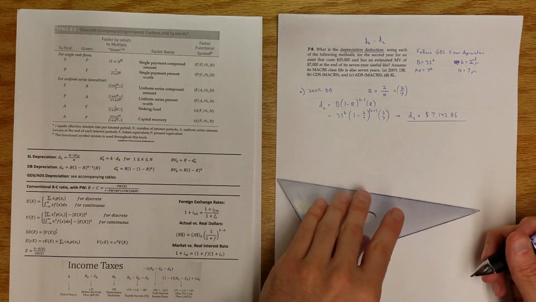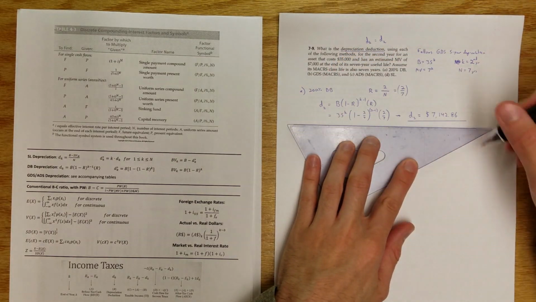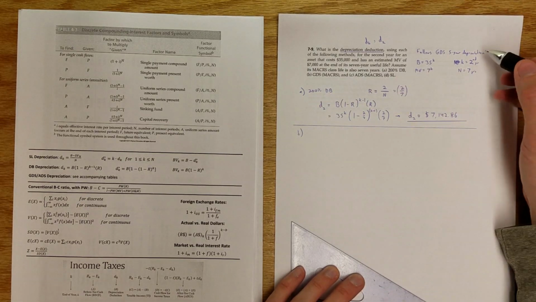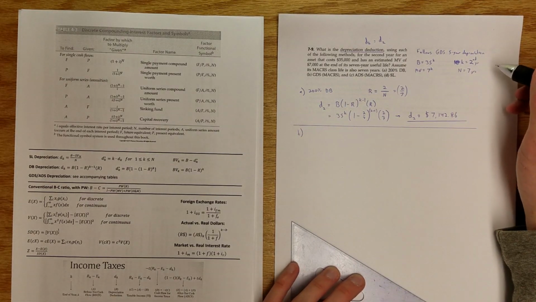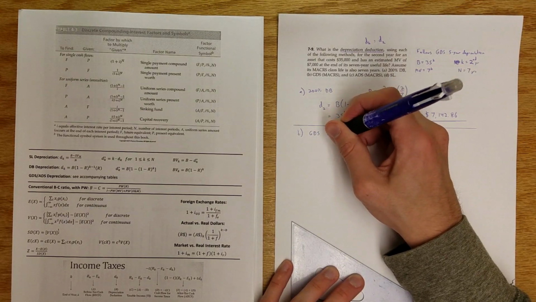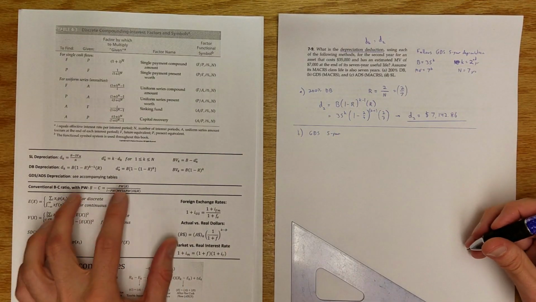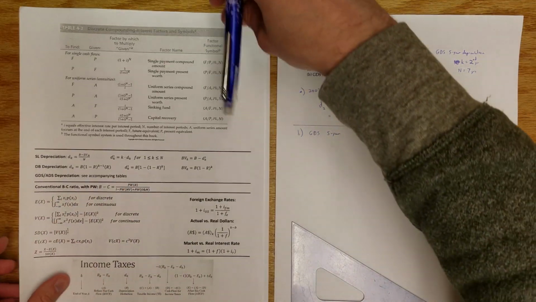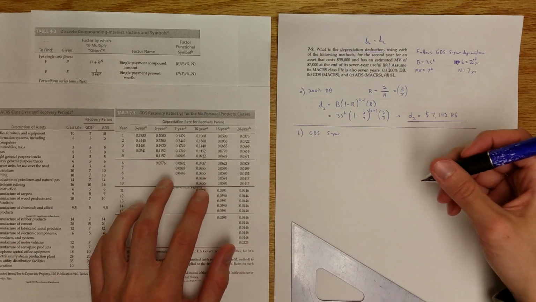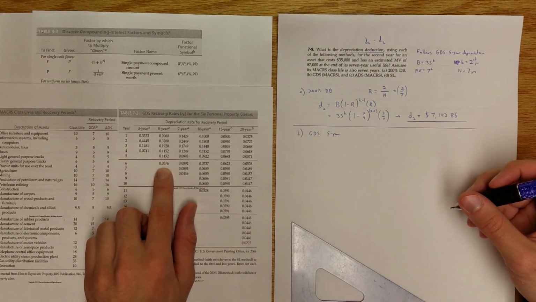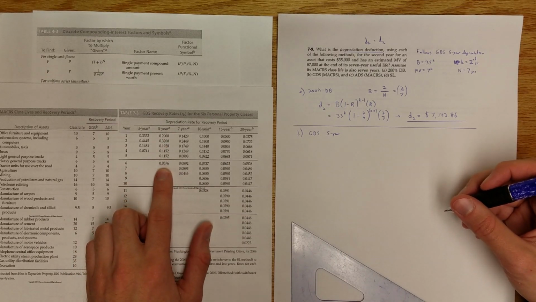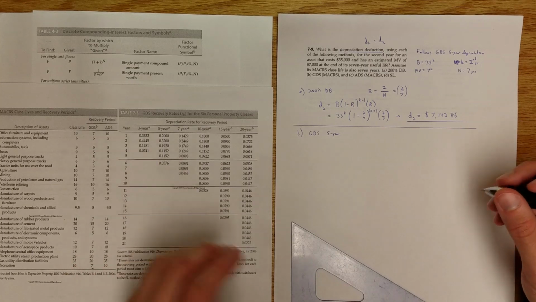Right? Okay. Moving along, looking at the GDS depreciation, which I specifically said was following the 5-year depreciation system. So GDS 5-year, as it says here, it just says GDS, see accompanying tables. GDS depreciation is just as simple as multiplying the cost basis by the coefficient. And in this case, this is the 5-year depreciation rate, a 5-year recovery period.